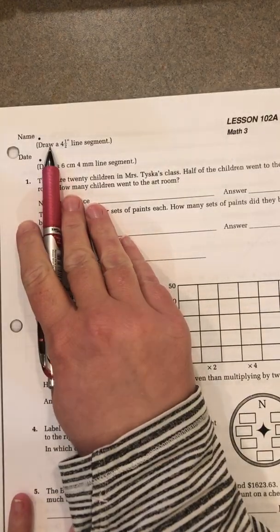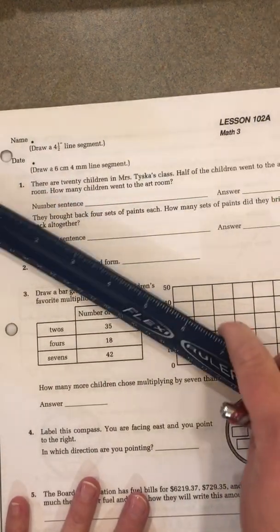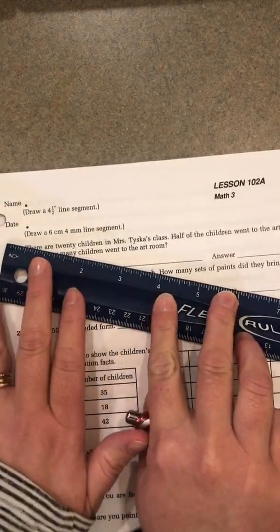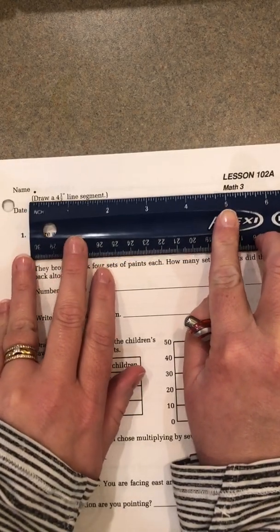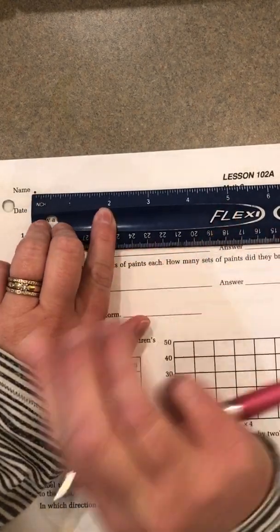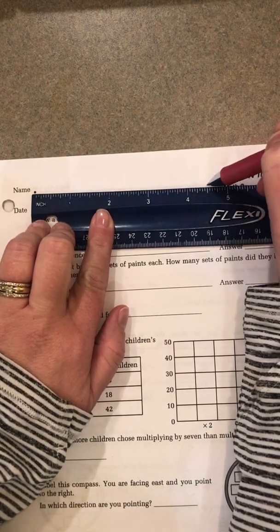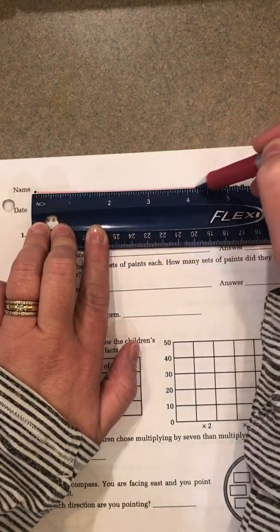The first direction says draw a 4.5 inch line segment. So get your ruler on the inches side, and we're going 4.5 inches. First measuring mark lined up with the dot, and here's 4 whole inches. And then we're going to go halfway between the 4 and the 5. The longer line is 4.5.